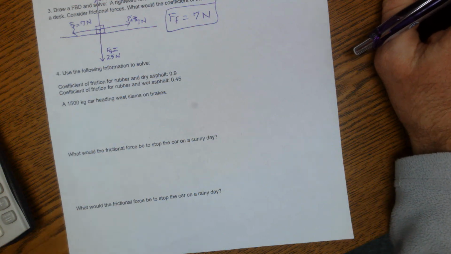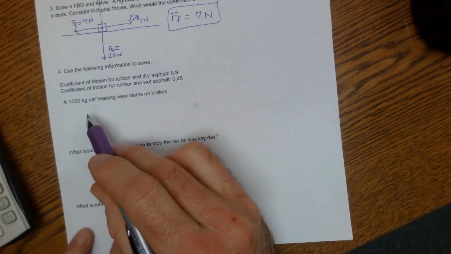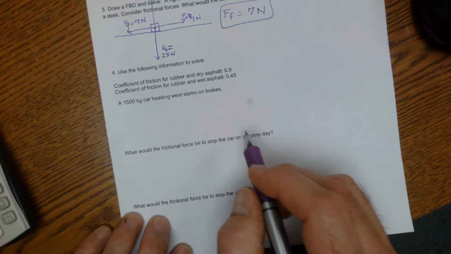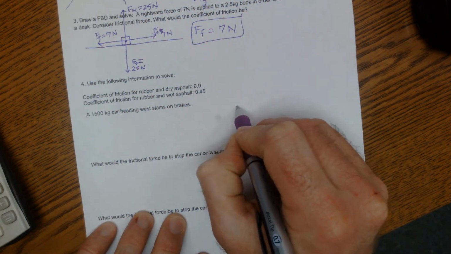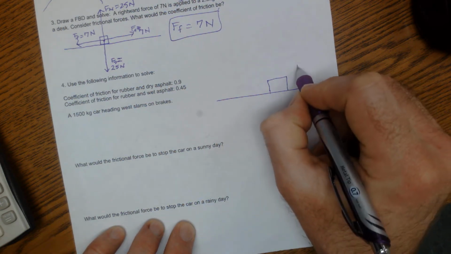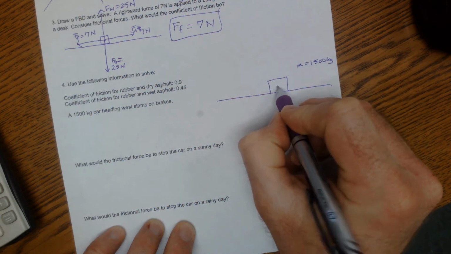All right, let's work on an example here that's got a couple of different coefficients of friction. So it says we have a 1,500 kilogram car heading west, which slams on its brakes. So let's move that out into the big space here. We'll draw our flat surface. Here's our car. Mass equals 1,500 kilograms.